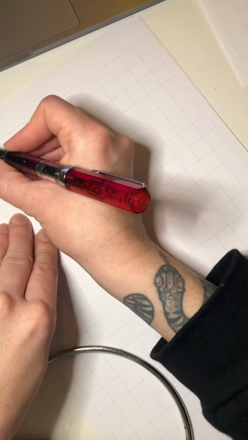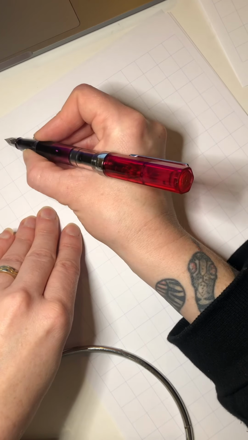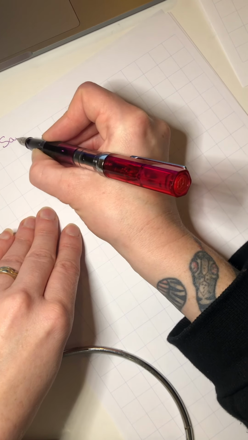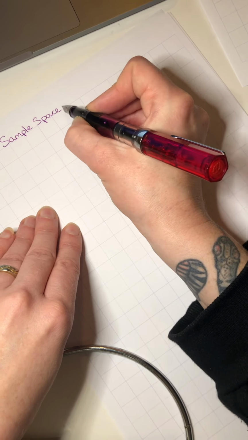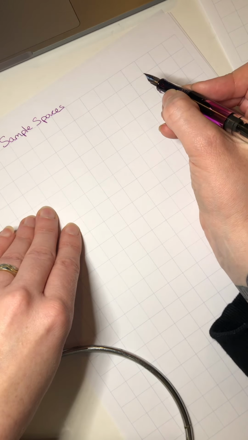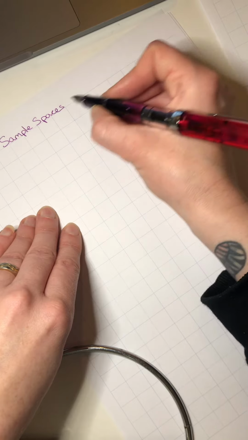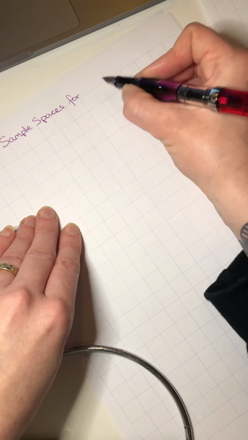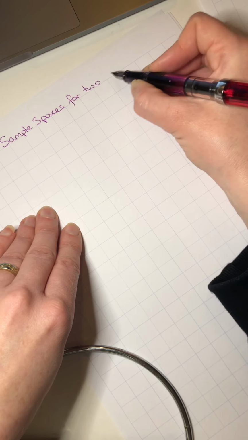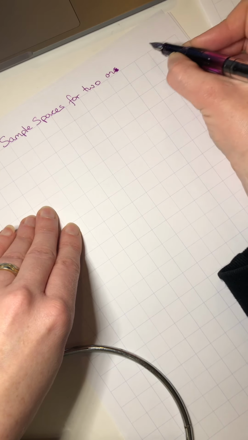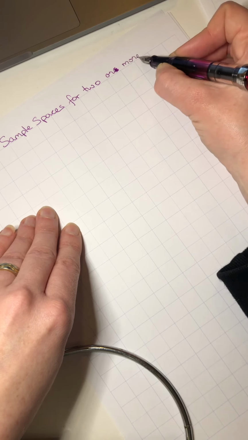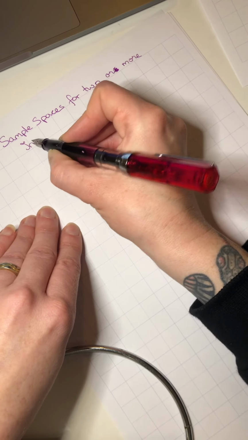Let's look at this. So, sample spaces. Remembering from yesterday that our sample spaces are the list of our total possible outcomes. So sample spaces for 2 or more trials. I keep saying events.